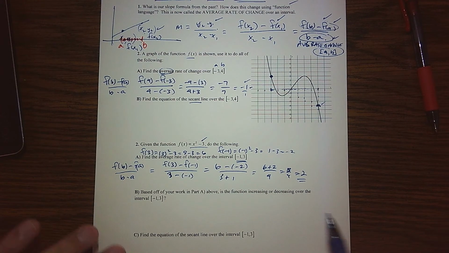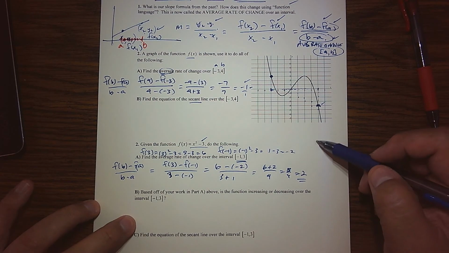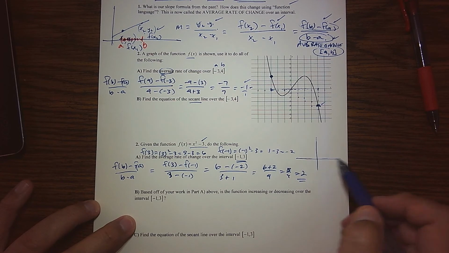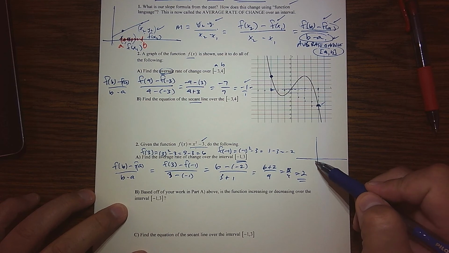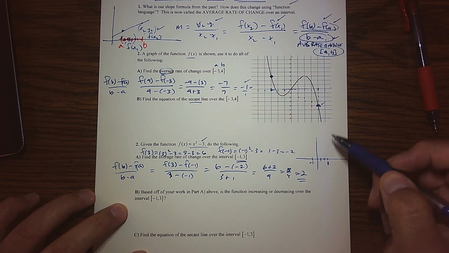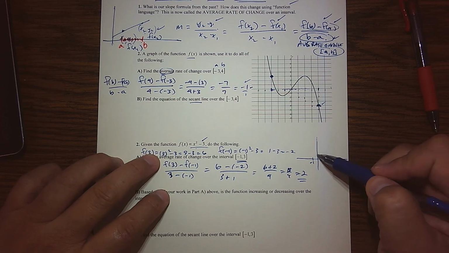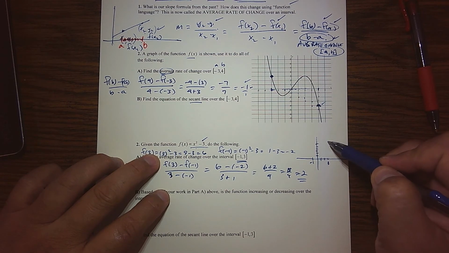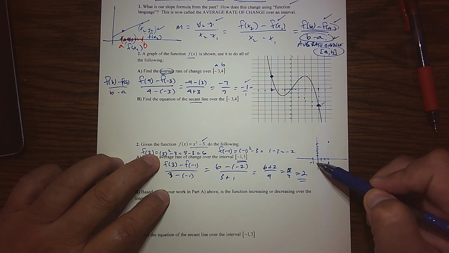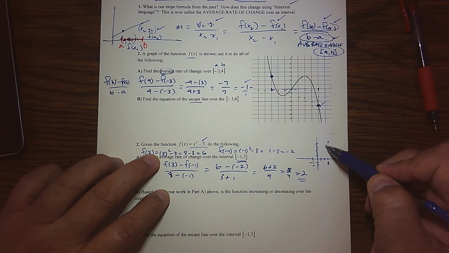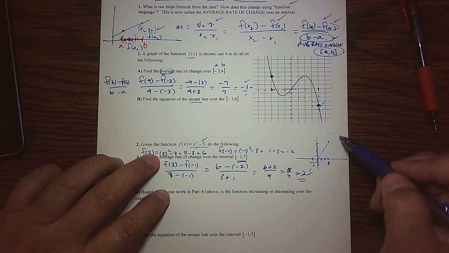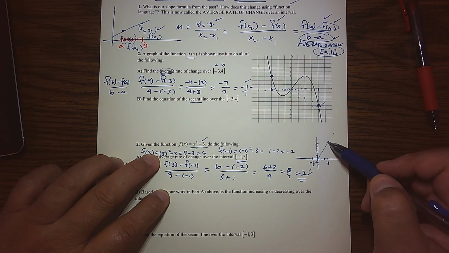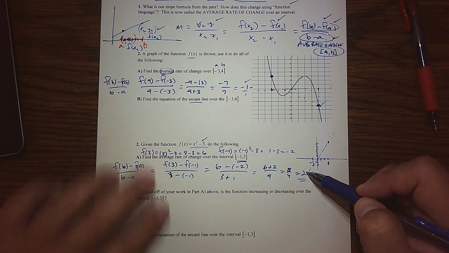Okay? So the rate of change then, let me try to get visual here. It's a parabola actually, but whatever this graph looks like from -1 over to 3, the function value at 3 is 6. 1, 2, 3, 4, 5, 6. The function value here is -2. So what is that slope of that line? It's 2. So whatever that function looks like from here to here, the average rate of change is 2.